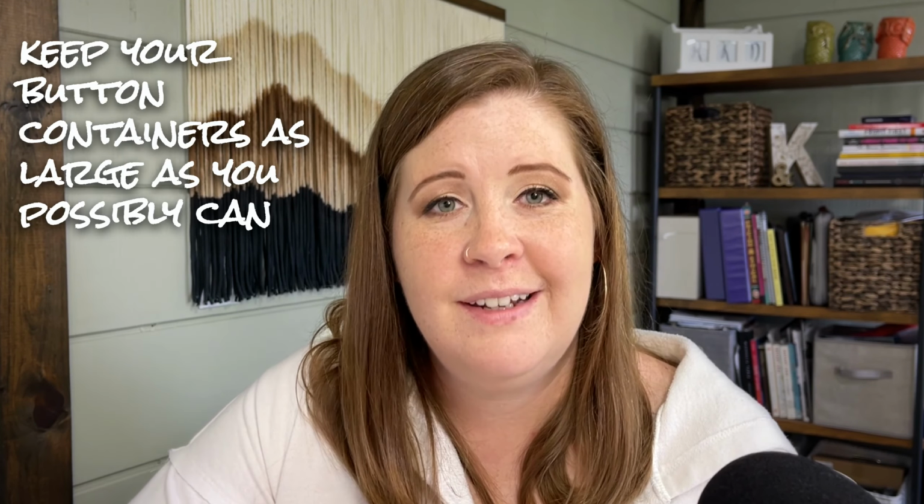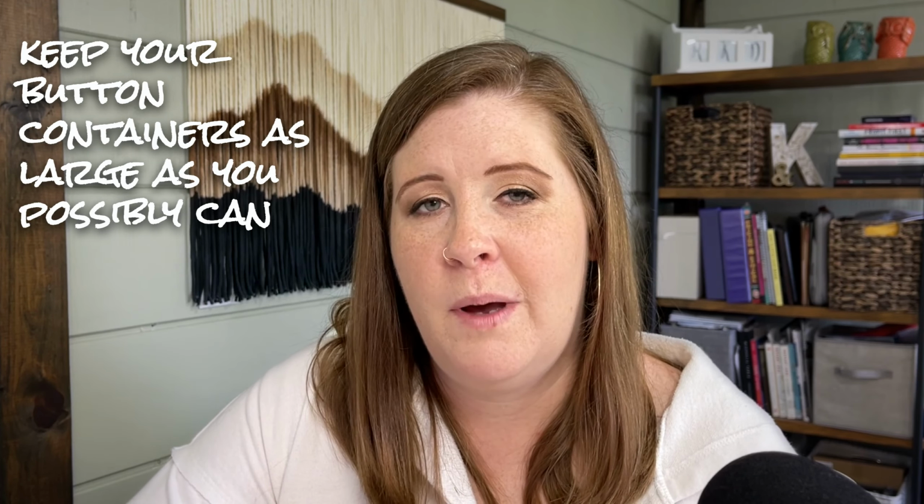The three things are: keep your button containers as large as you possibly can. If the container is small, you are not giving the button text enough space inside the container. So when the screen size gets smaller, it's forced to wrap too early and create a multiple lined button. You can avoid that completely, though, by making the container longer than you would otherwise make it. There are tips and tricks to that I will go into in just a minute.